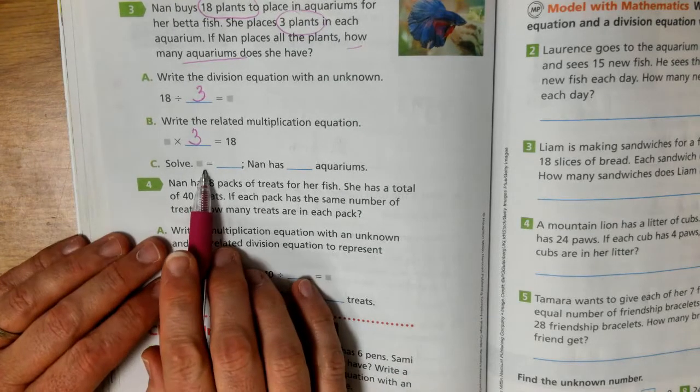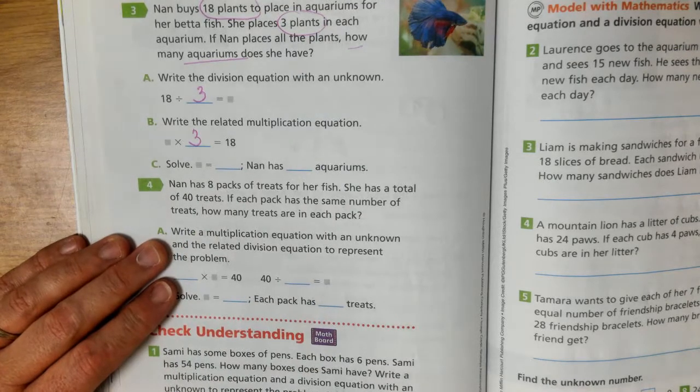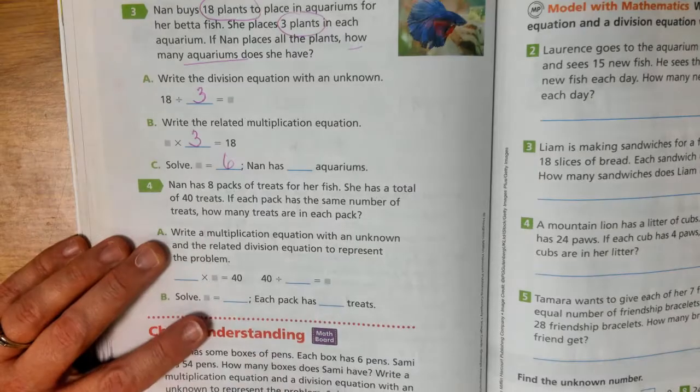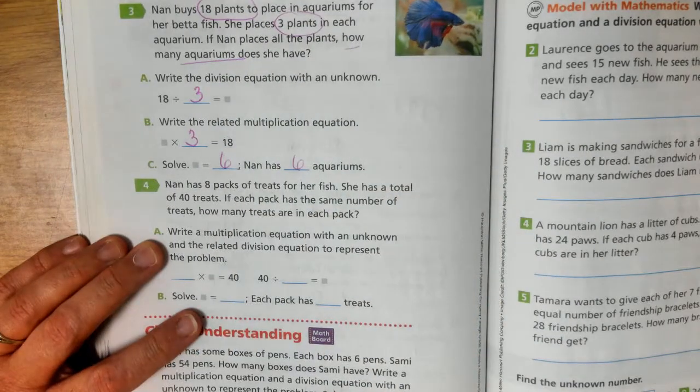So our unknown equals what? What number times 3 equals 18? Well, that would be 6. 6 is our unknown number, so Nan has 6 aquariums.